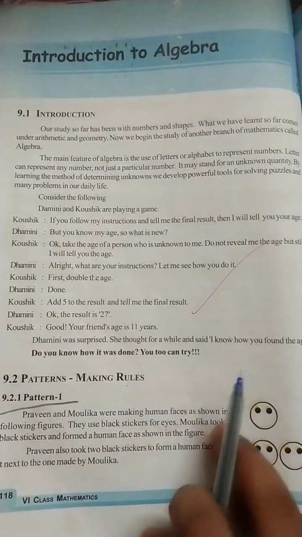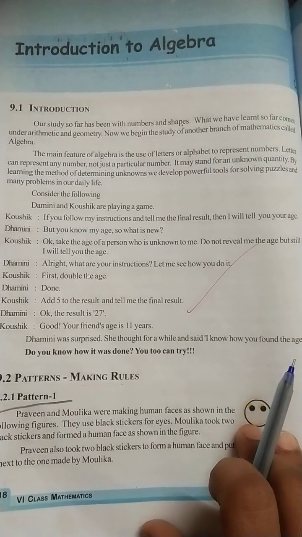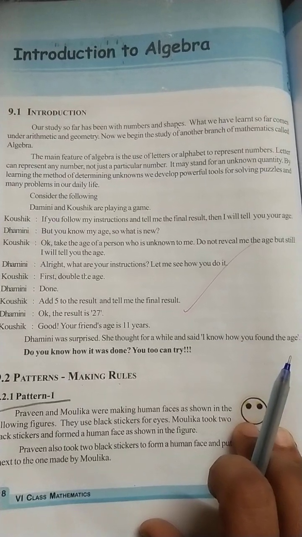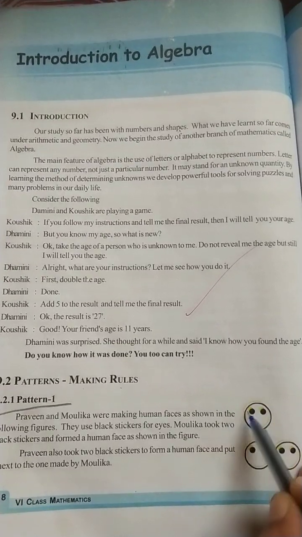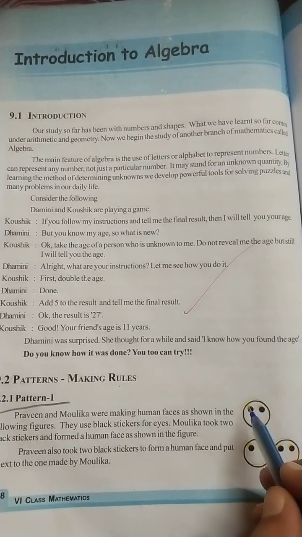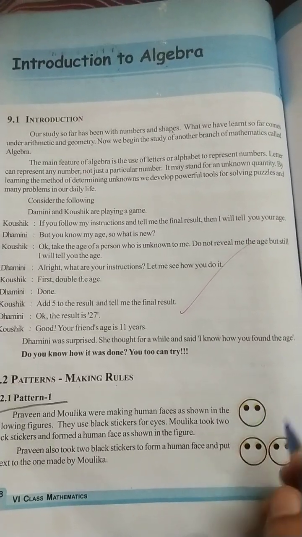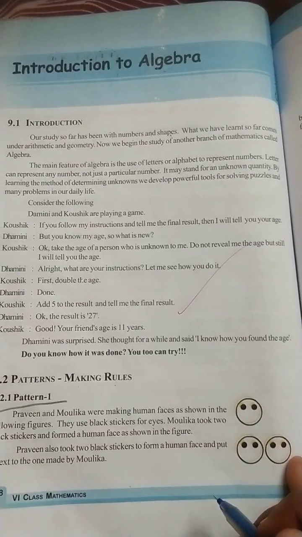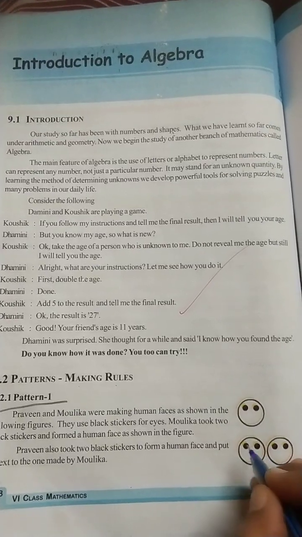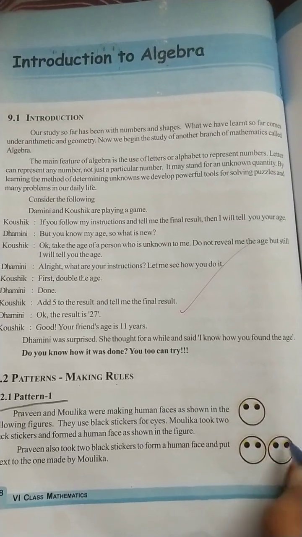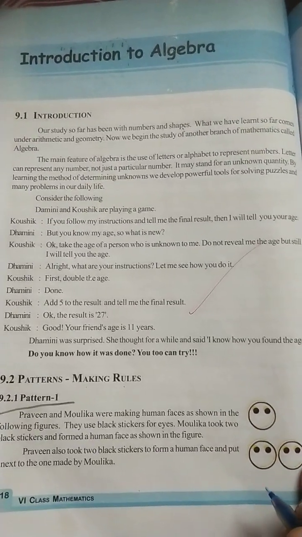Pattern 1. Suppose for making a human face, how many black stickers are used for eyes? Suppose this is one human face. How many black stickers are needed? 2 black stickers. For 2 human faces, 4 black stickers. For one human face 2, for the next human face 2. 2 plus 2, 4 black stickers are needed for representing eyes.